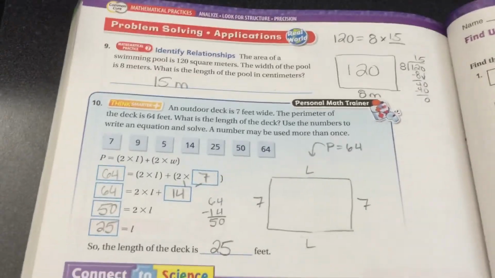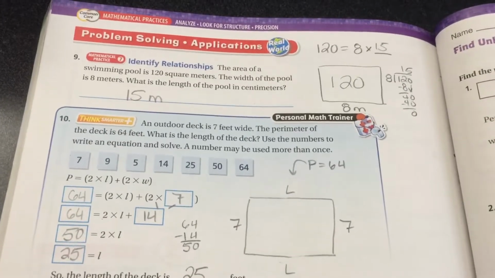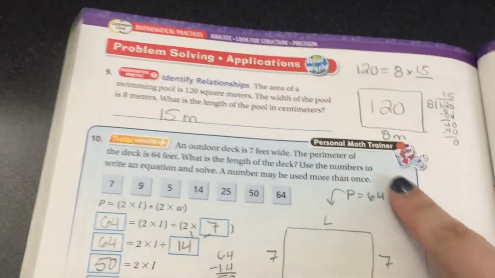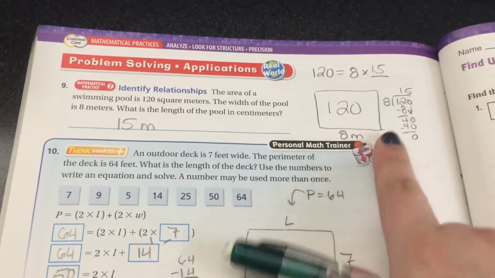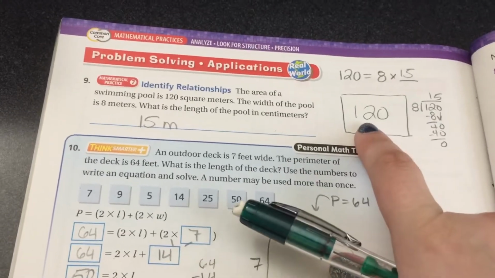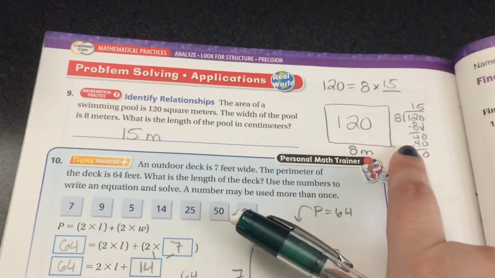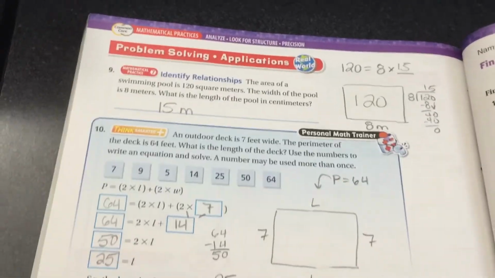And here's your answers for these ones. I'll just quickly go through these real quick. The area of the swimming pool is 120 square meters, so 120 all the way around inside. The width of the pool is 8. What's the length of the pool? So I have to figure out what number times 8 is 120. So using some division, I could figure that out, and the answer is 15 meters. It's the length of the other side.